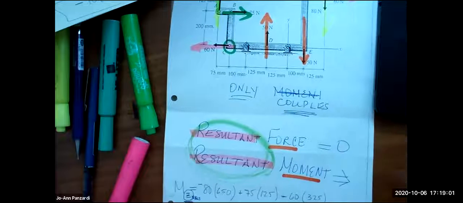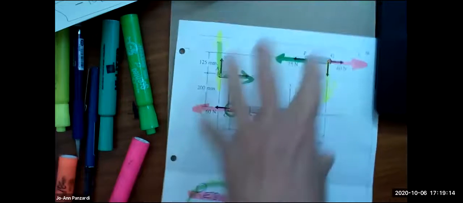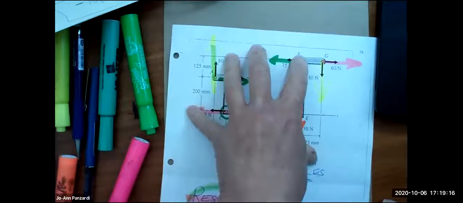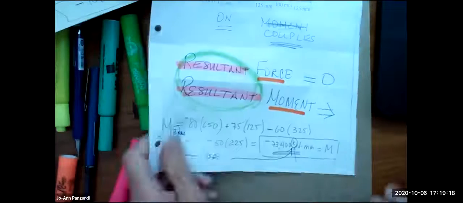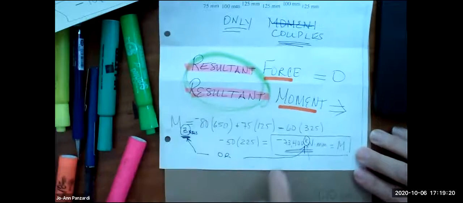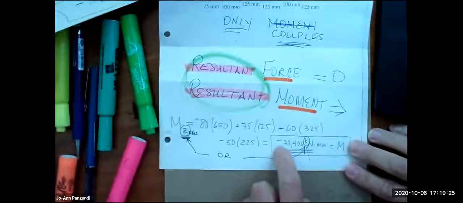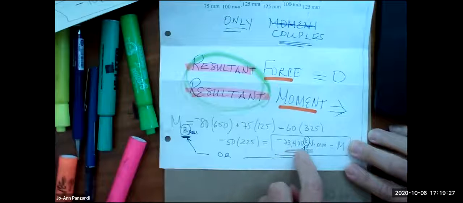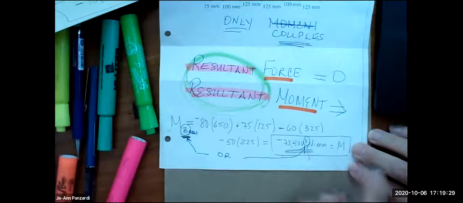So if I said, where are we? Laura, I think we're back at you. If I ask you, what is the resultant of this system, what would you numerically tell me? It is negative 7,400 millimeters. Right, negative B direction, 7,400 Newton millimeters moment.